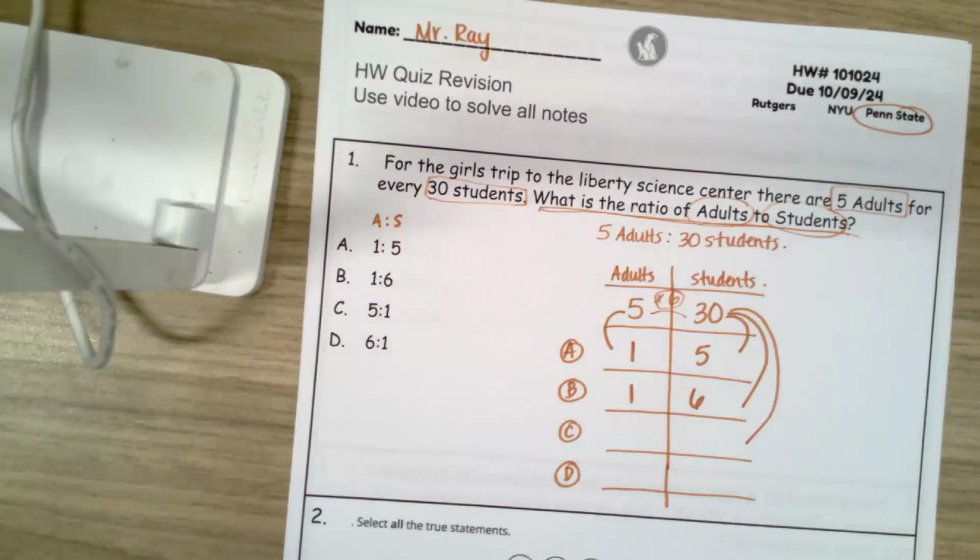The ratio of smiley faces to squares to triangles. So we want to write down what we have and compare it to the other option. We know that there are four smiley faces, two squares, and six triangles. So we're going to compare that to these options.